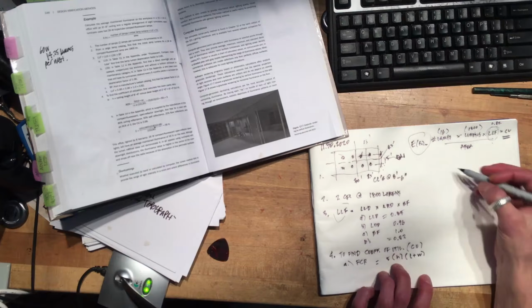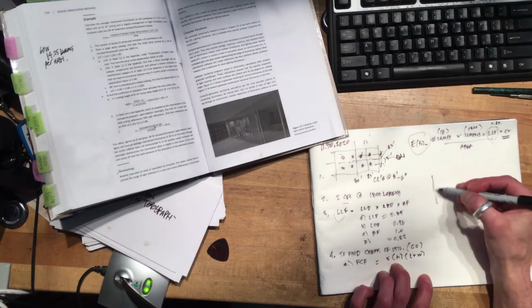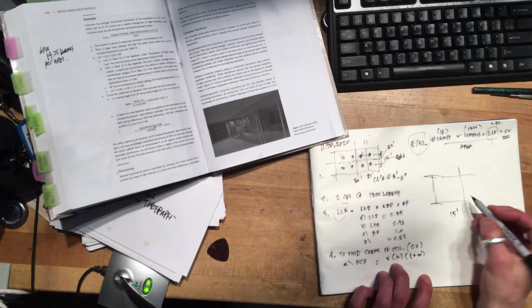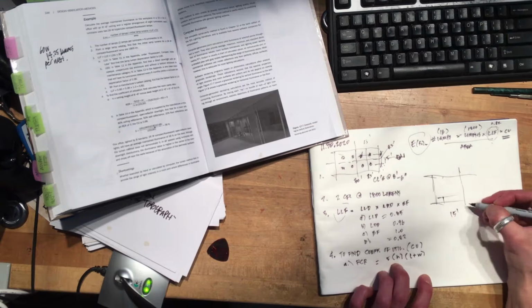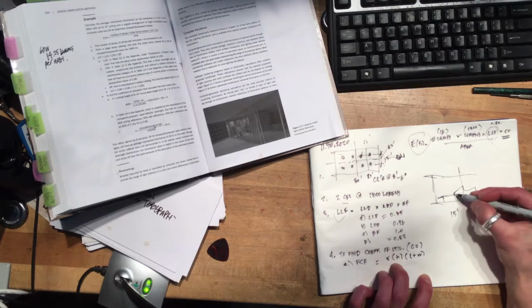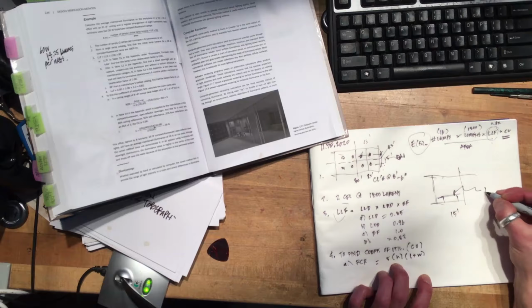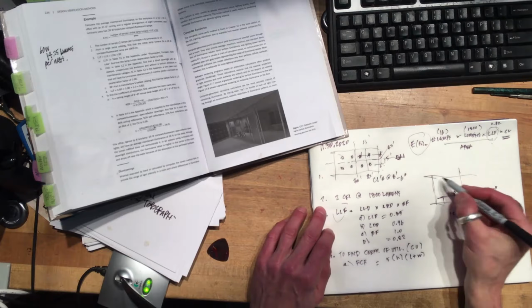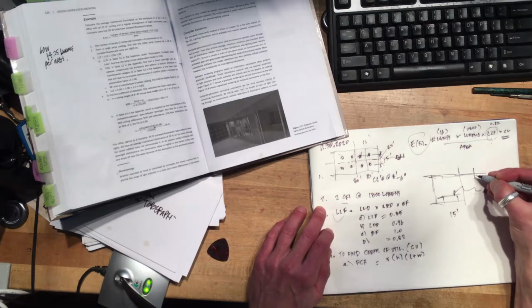So think of this room in section, 15 feet, right? And we have a tabletop. Work surfaces are typically 30 inches above the ground, that's 2'6". So the ceiling elevation is 8'6".